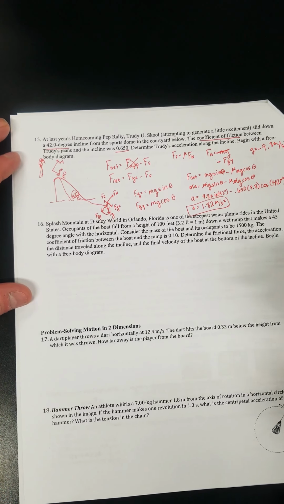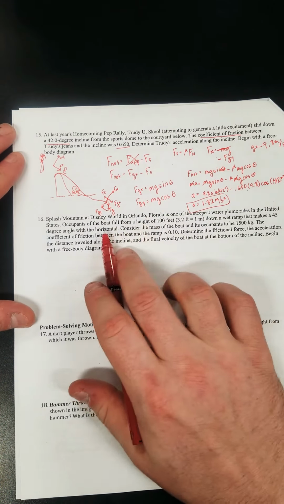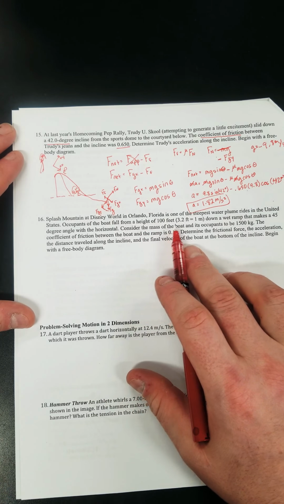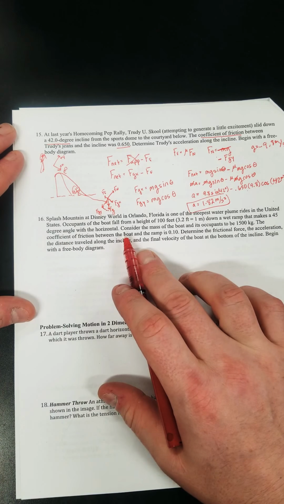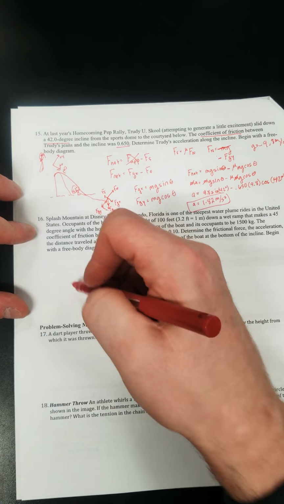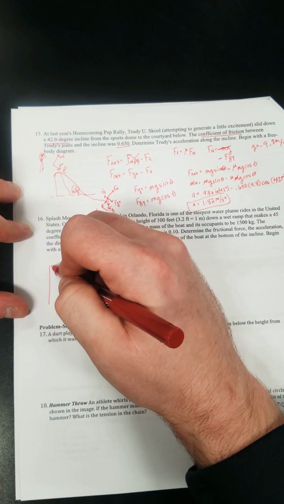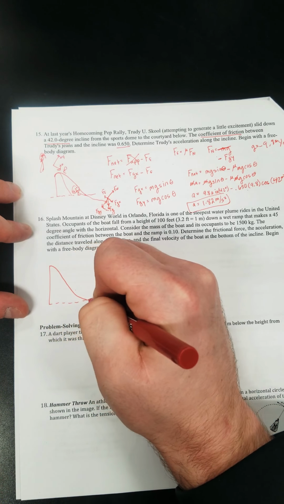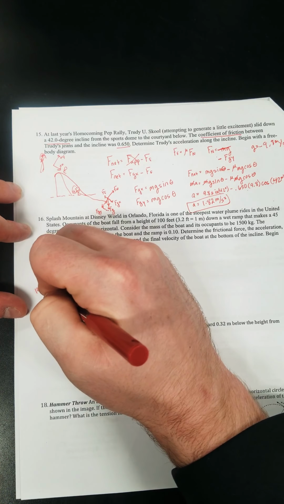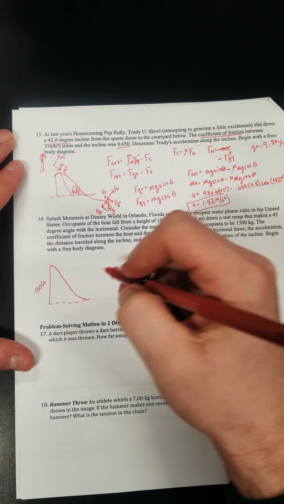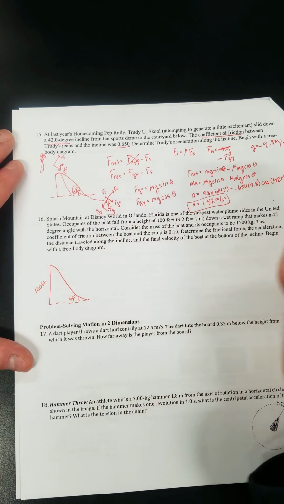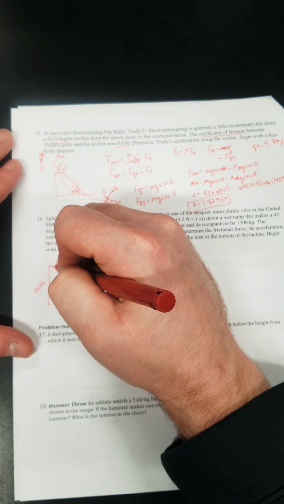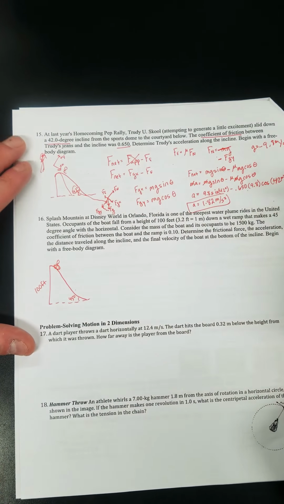All right, so let's try 16. Steep water slide, occupants in the boat falling from a height of 100 feet down a ramp that makes a 45-degree angle with the horizontal. Okay, so let's just say this is our water slide. It's 100 feet up, and we have a 45-degree angle with the horizontal. And let's say we've got these guys on an inner tube or something up there.